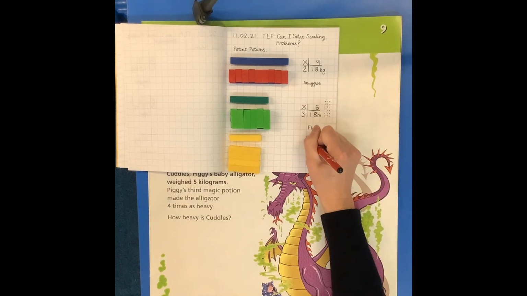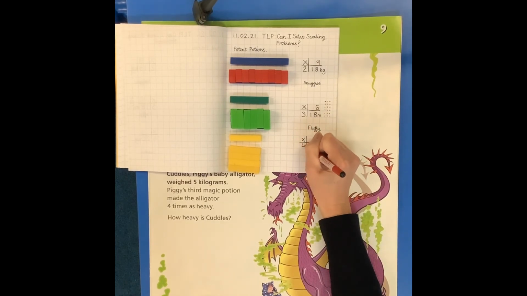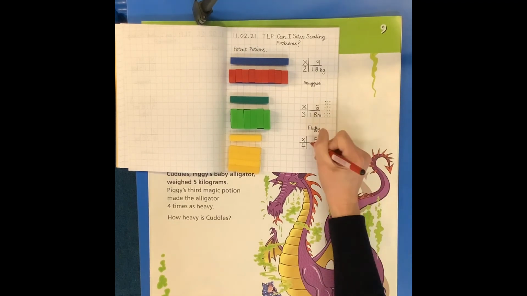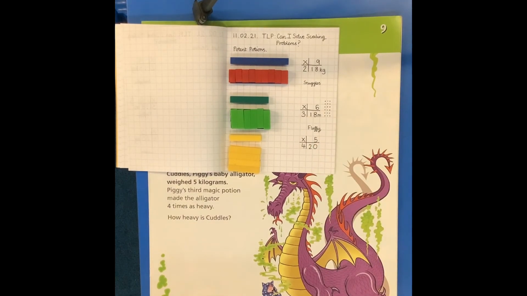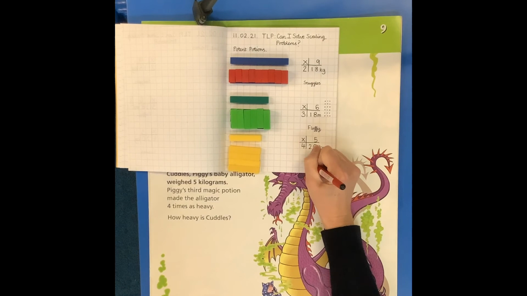I reckon you know this answer. You're probably shouting it at the screen. So we've got 5 4 times. I think you all know your 5 times table. I hope you do, so that you can instantly say, oh, 4 lots of 5 is 20, Mrs. Joshy. We must put our units of measurement on. kg for kilograms is Cuddles' new weight.